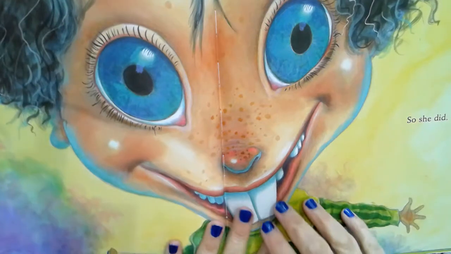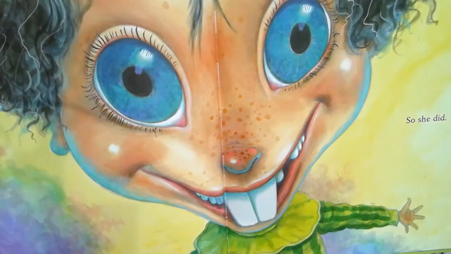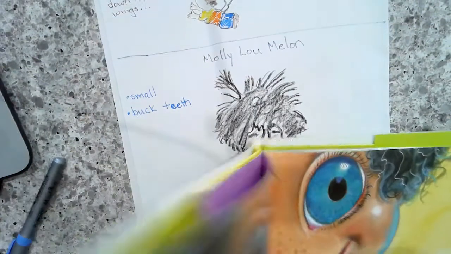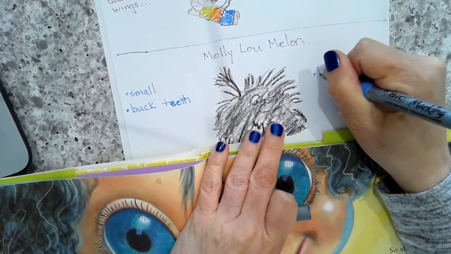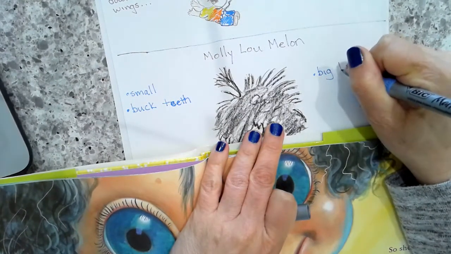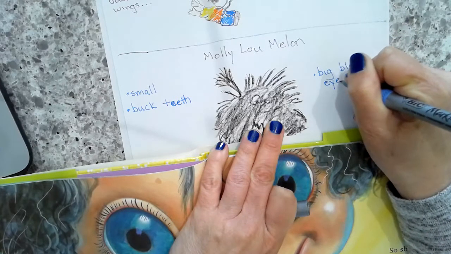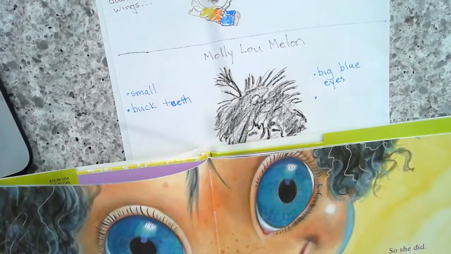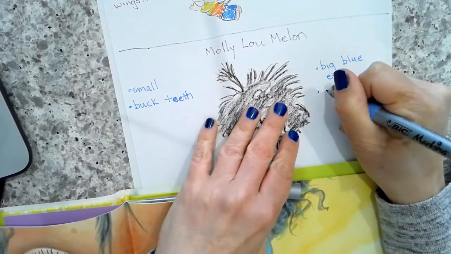So if you're like me, you notice right away that Molly Lou Mellon has big blue eyes. I'm going to add that to our list. We can see that she has big blue eyes. I'm also noticing that she has freckles.